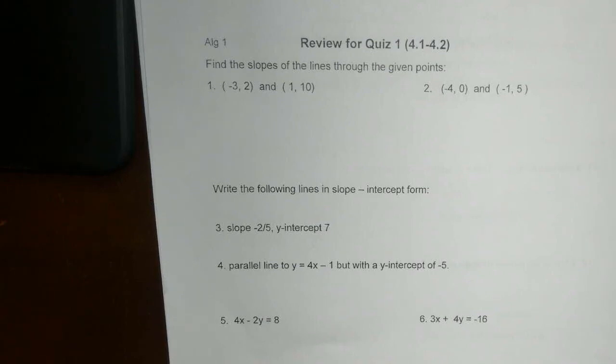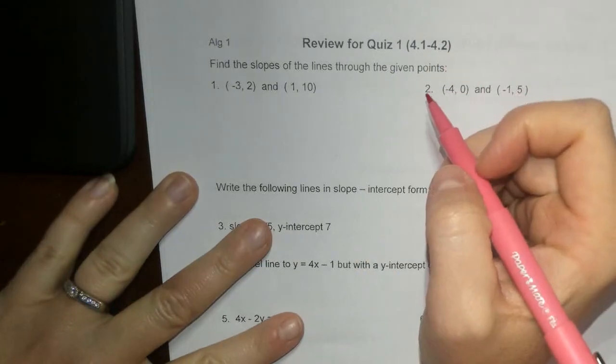All right, guys. Well, tomorrow we do have a quiz. It is going to be on paper, unless you are an at-home learner, and then it will be online. So let's make sure we're good and ready for that quiz.